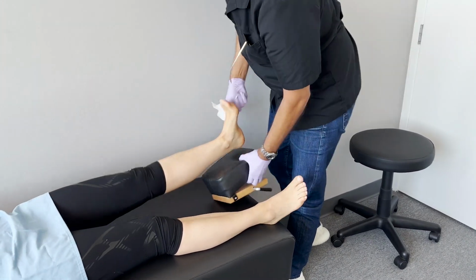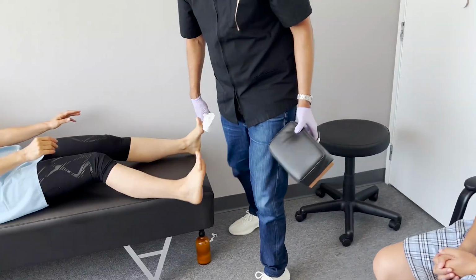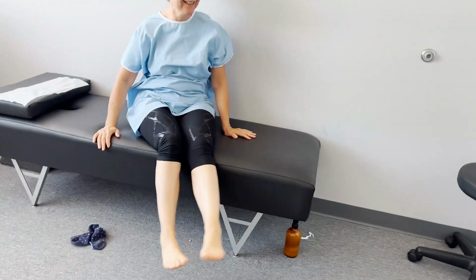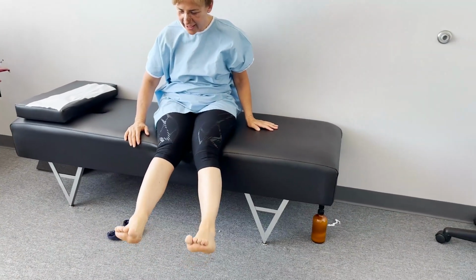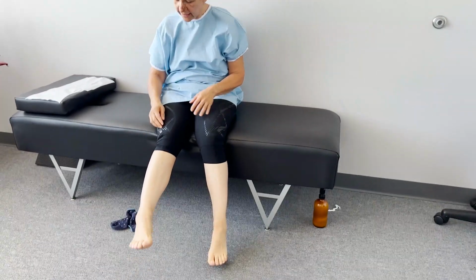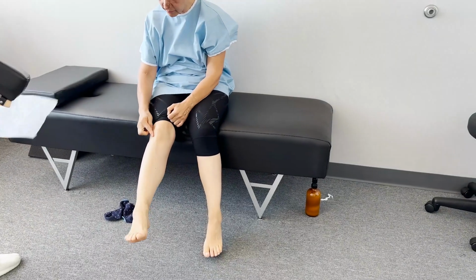Check out the magic. Look at her feet. Check it out. Okay, the swelling is way down. Yeah. And it's the same in my knee.